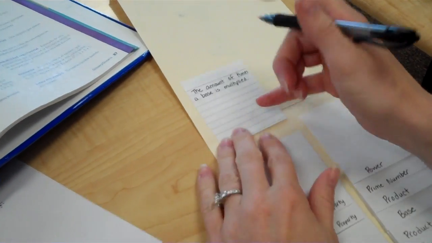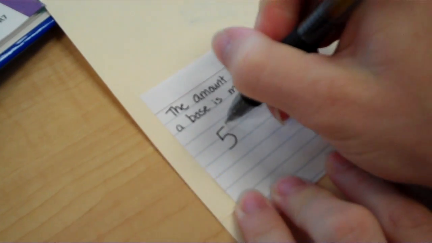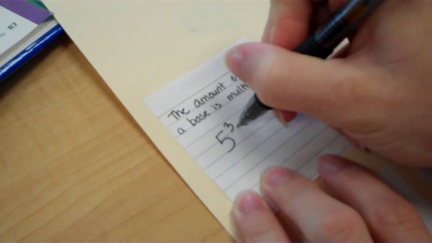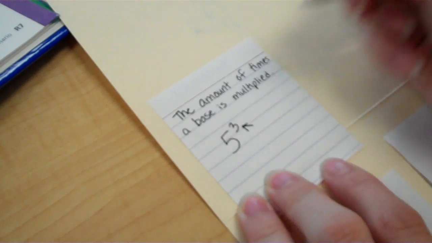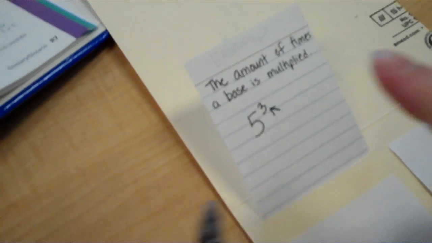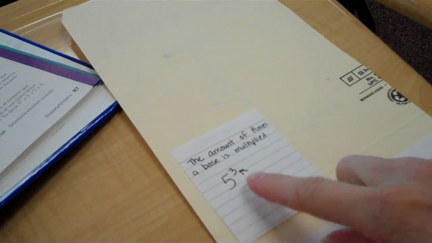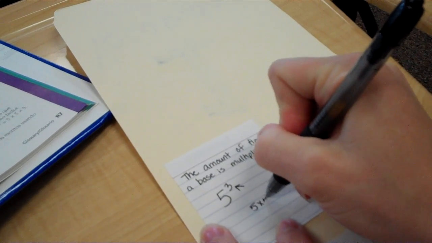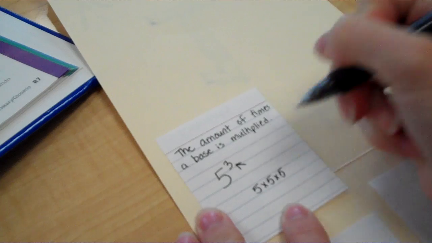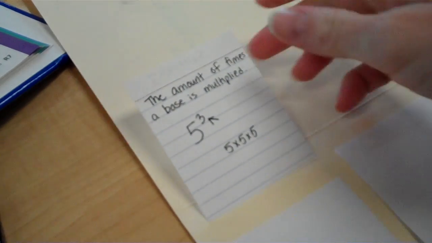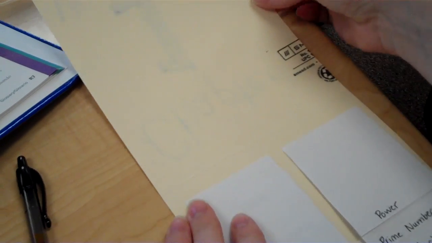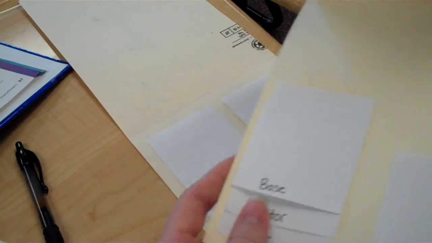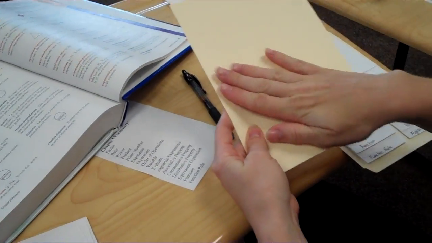So I might even want to put my example, 5 to the third power. This is what I'm looking for. That's the exponent. Again, I did not write the word exponent in there. And I might just write a reminder that that is 5 times 5 times 5. When you're all finished, then when you flip it back over, this is your cover.